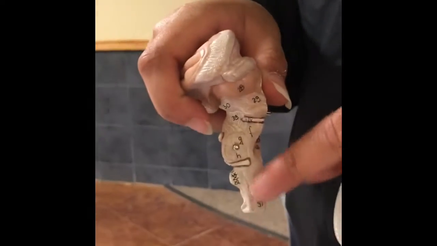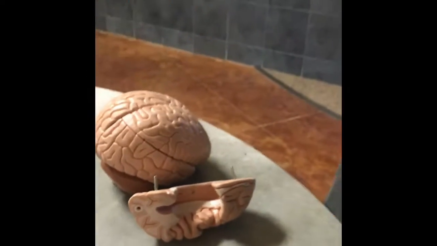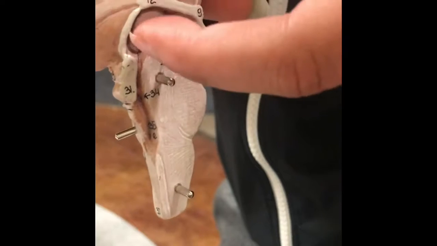Then you have the medulla oblongata, which is this area. Then the midbrain is this whole little area right here. Then you have the pons, which is this area where number 36 is at. Then you have the corpora quadrigemina, which is this area. Then at the top is the superior colliculus. At the bottom you have the inferior colliculus.